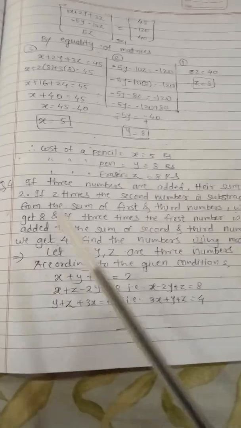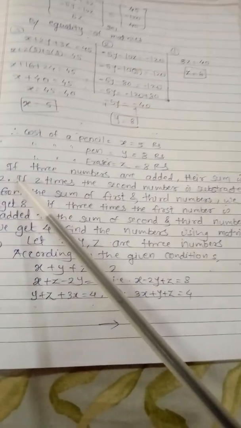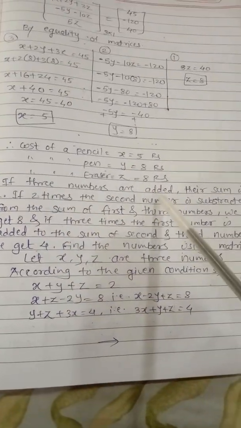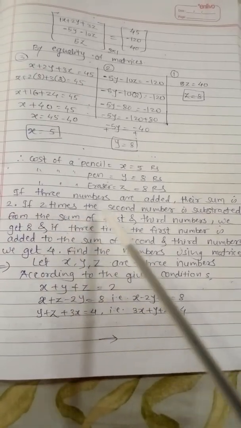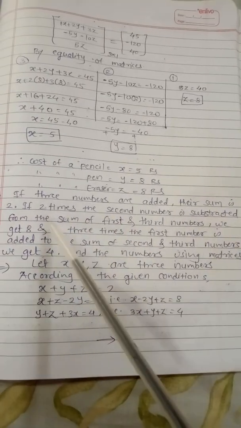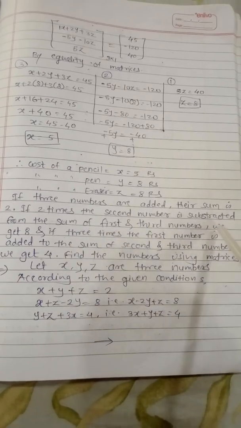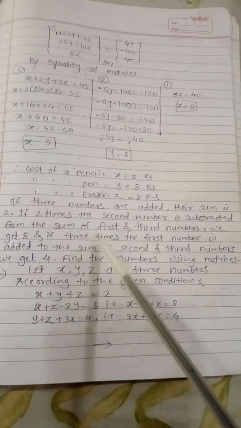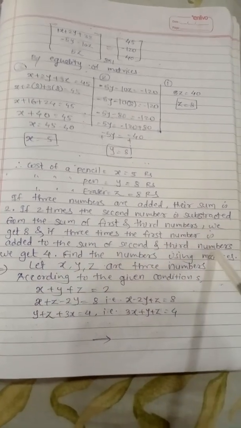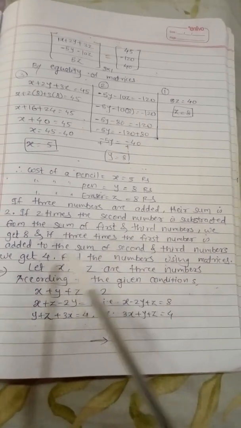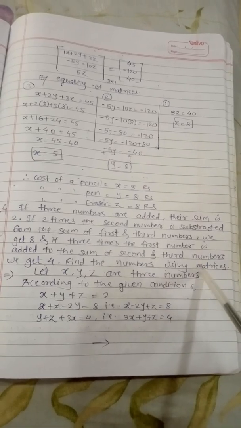Now the next question, question number 4. If three numbers are added, the sum is 2. If 2 times the second number is subtracted from the sum of the first and third number, we get 8. And if 3 times the first number is added to the sum of the second and third, then we get 4. So find the numbers using the matrices.